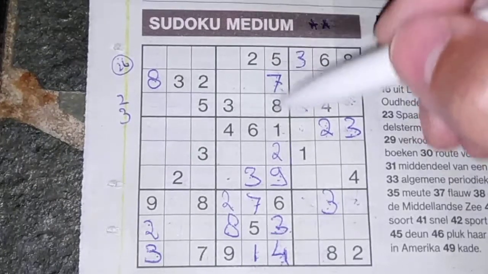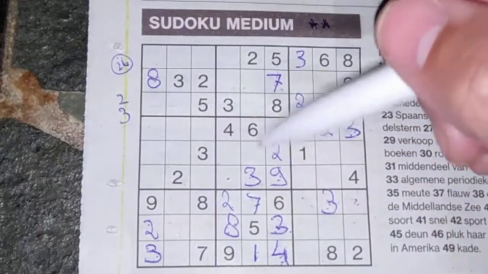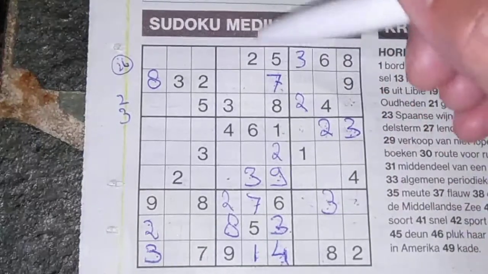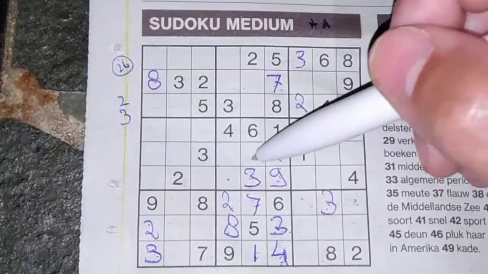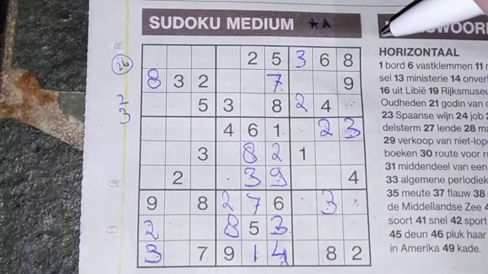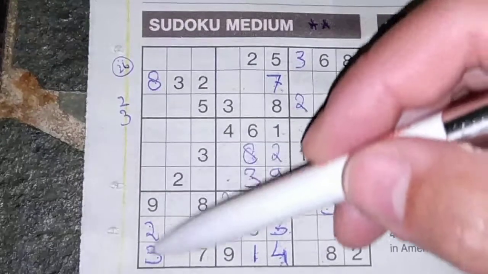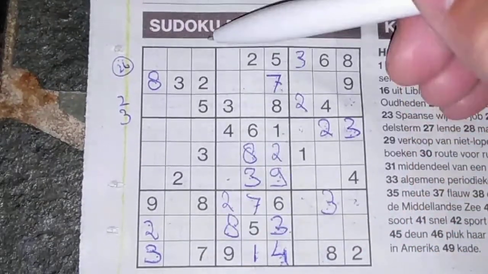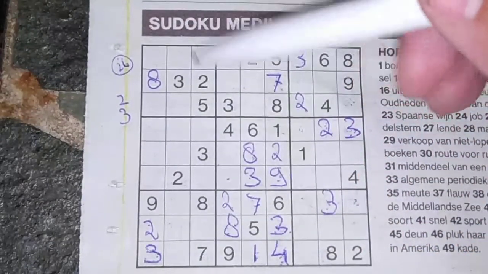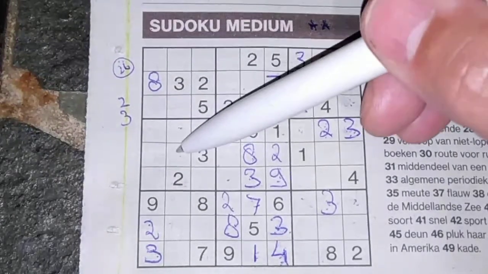An 8 in this column, an 8 in the middle column, an 8 in that column. So in the middle column, the only place for the 8 should be here. 8 in this column, 8 in the third column, so in the second column between, the only 2 places for the 8, here or there.